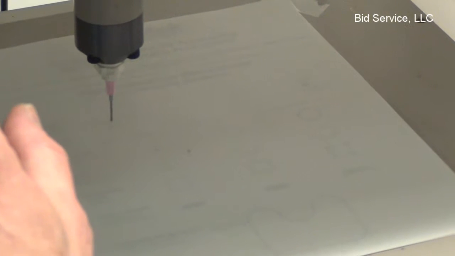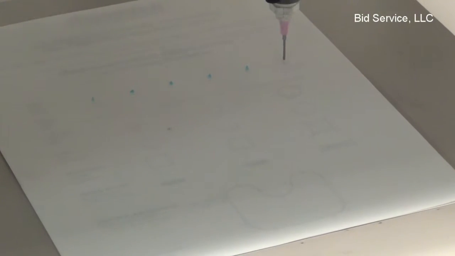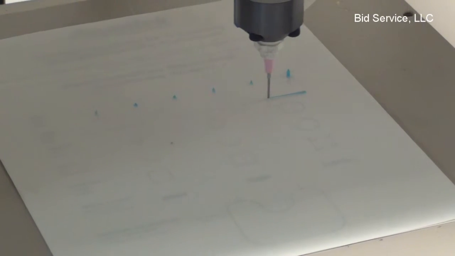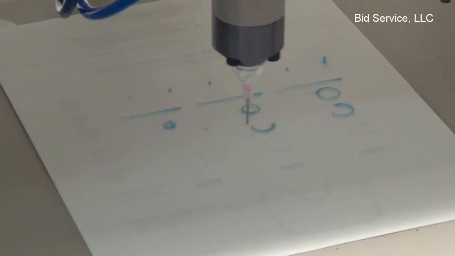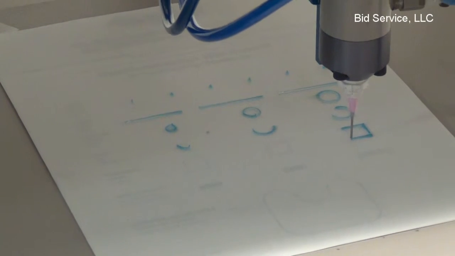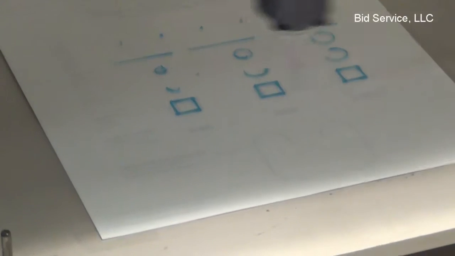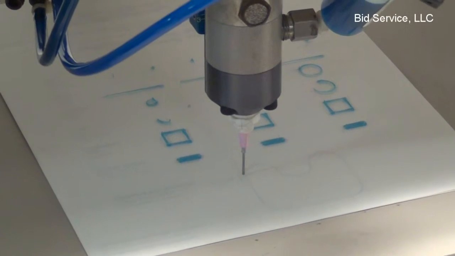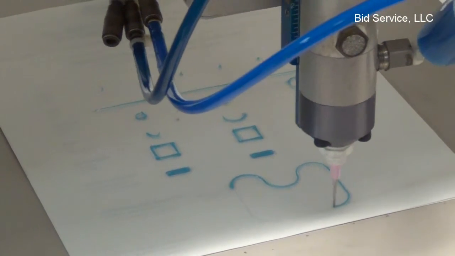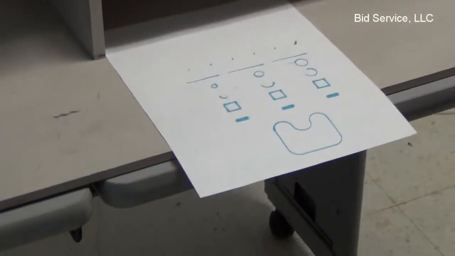We're going to run it at this dispense height. As you can see, we dispensed the pattern that was programmed in.